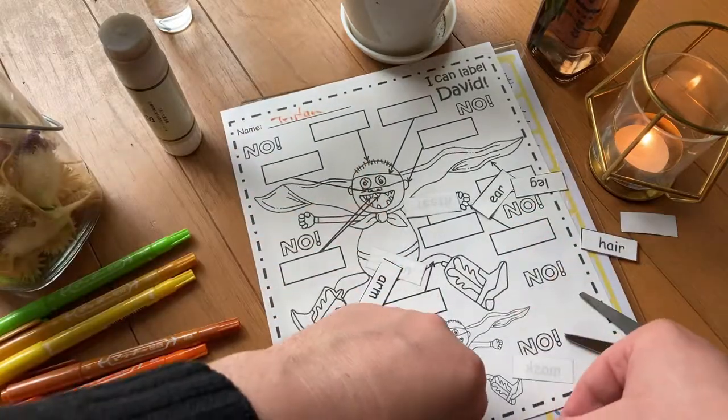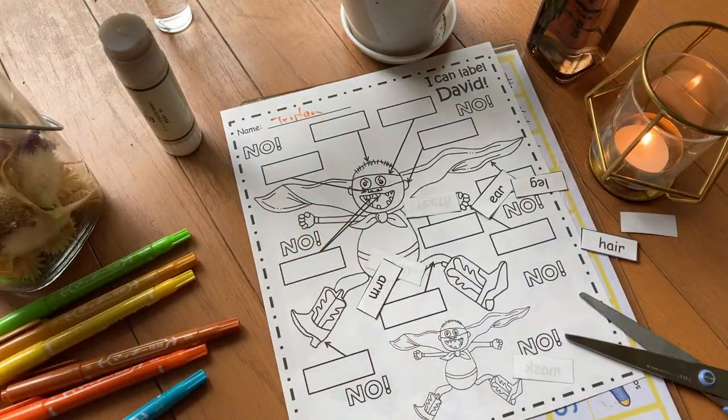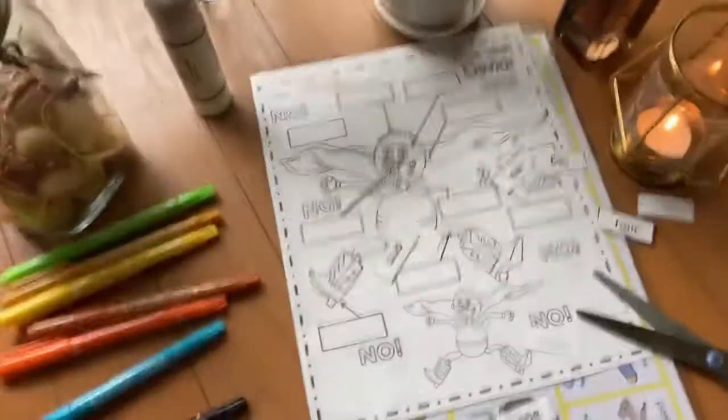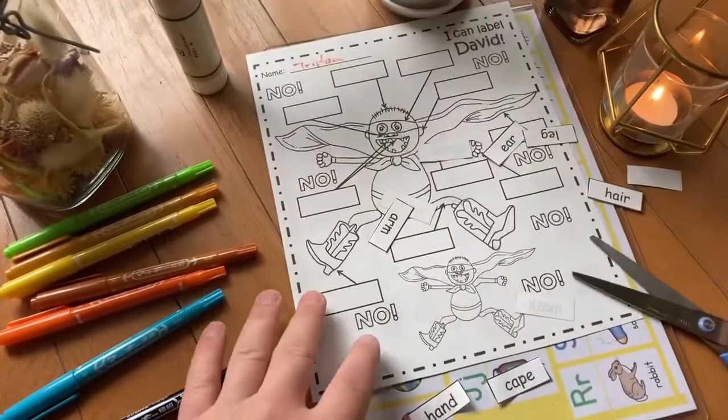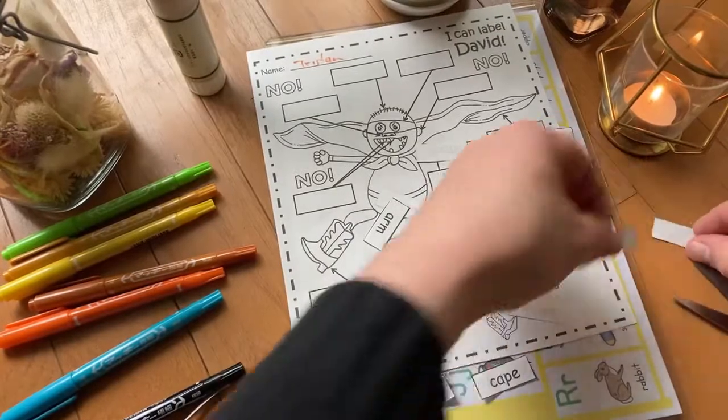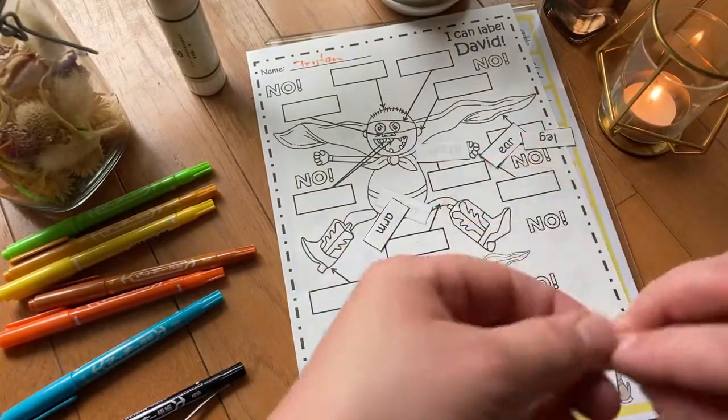Okay, let's put these down here. Let's see, can I maybe move the camera down for you? I'm going to show that to you. There we go, sorry about that. I'm going to move these down here, like that.